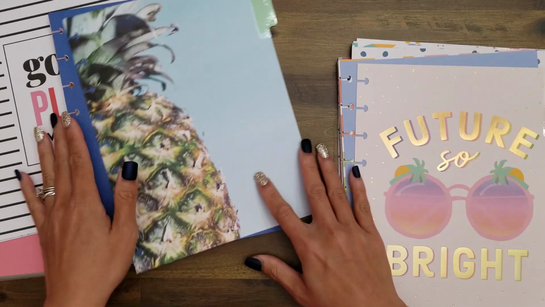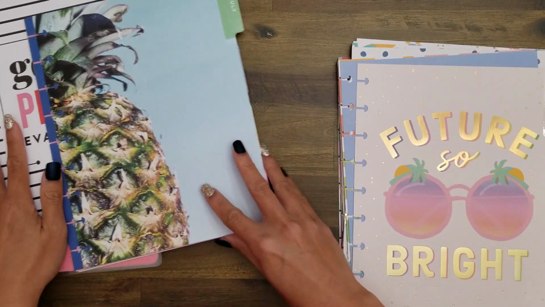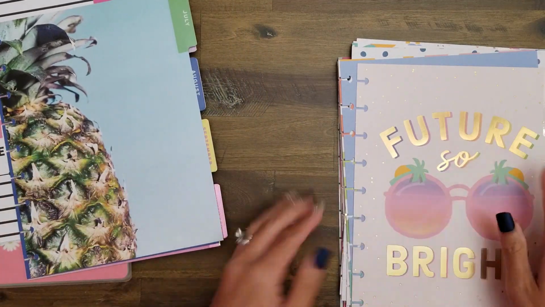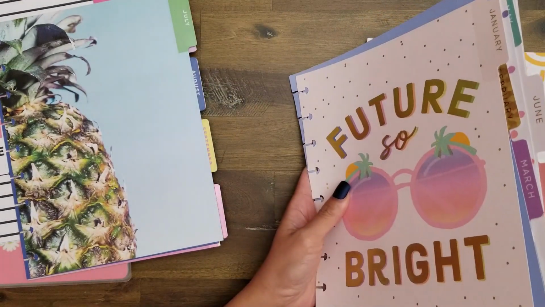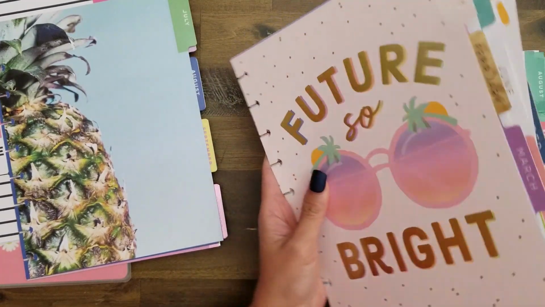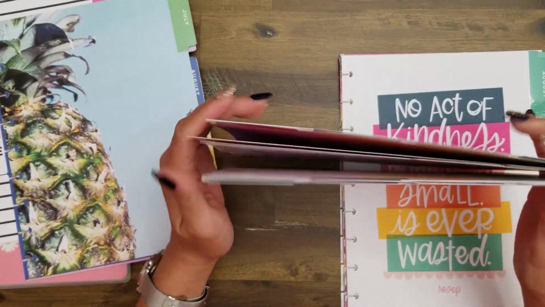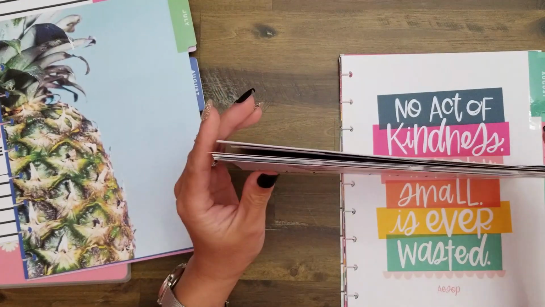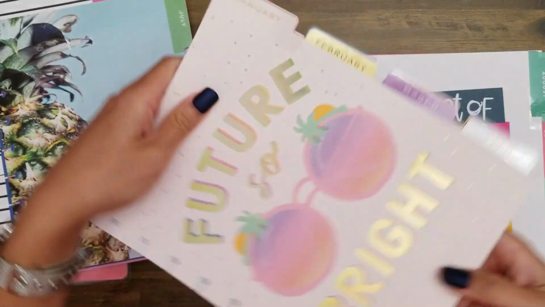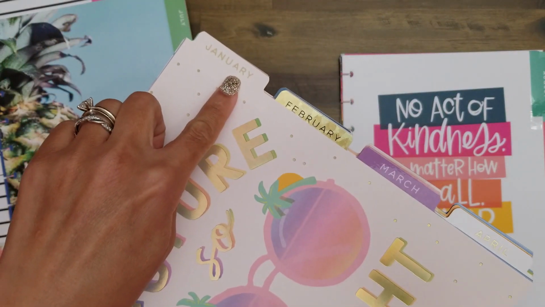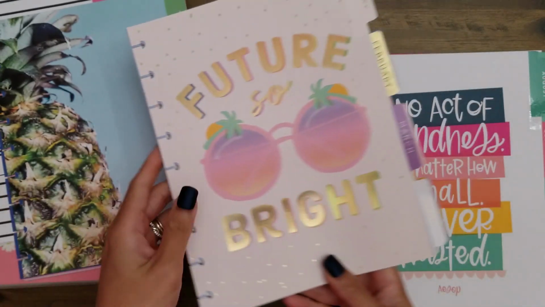Another type of planner that the Happy Planner releases is their 12-month planners. Those 12-month planners have a January start, and for whatever reason, I pulled a full set here. So January starts here at the top. I think you're going to kind of get what I'm doing here.